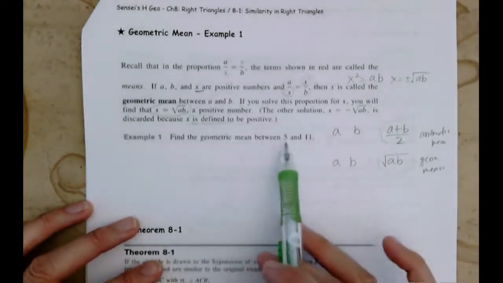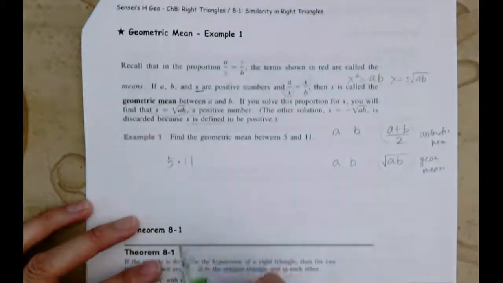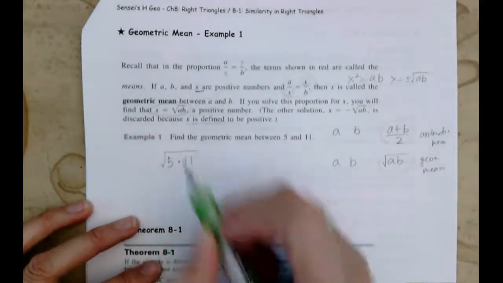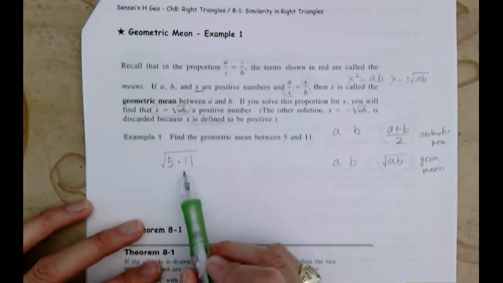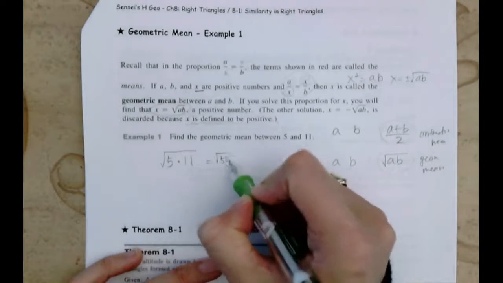Find the geometric mean between 5 and 11. So you multiply and take a square root. And geometric mean is defined as positive, so you don't have to do plus or minus. Okay, so this would be the square root of 55.